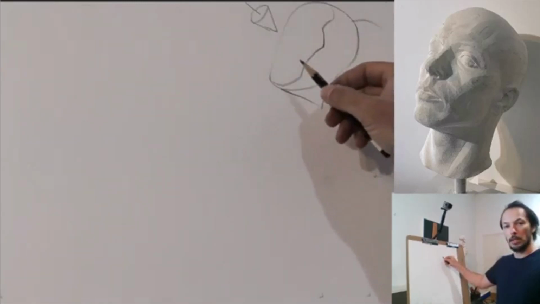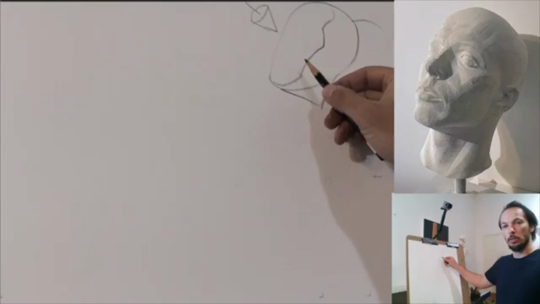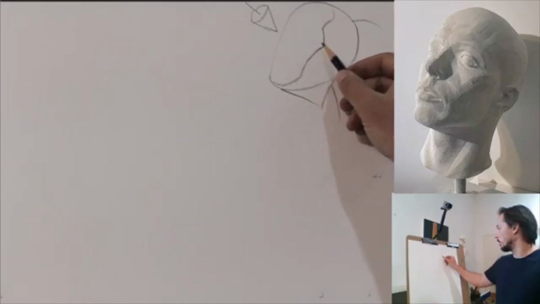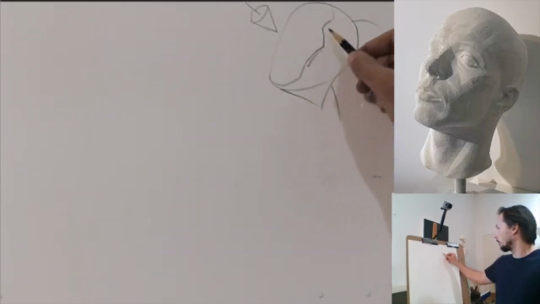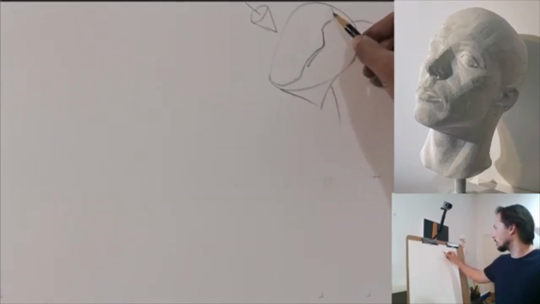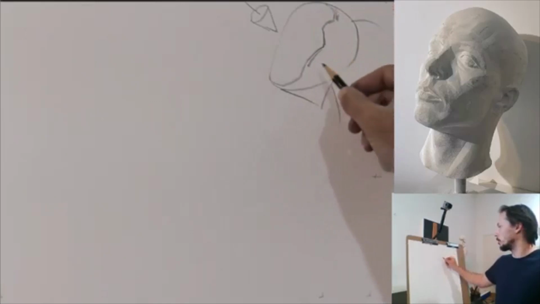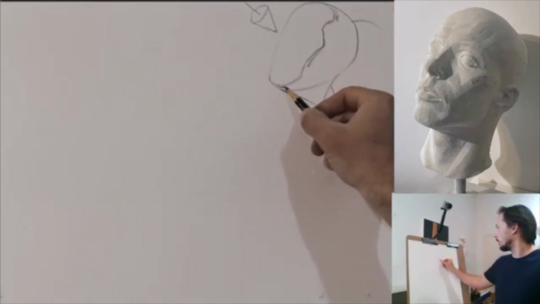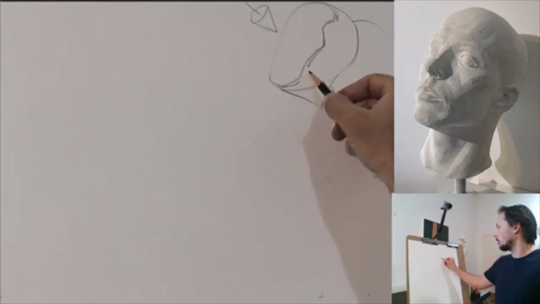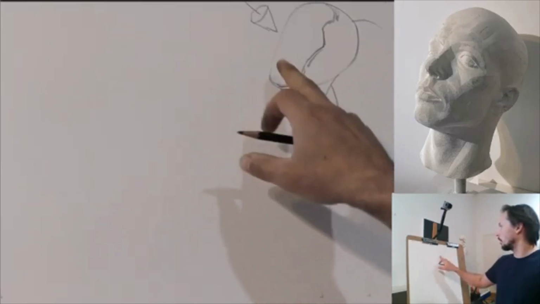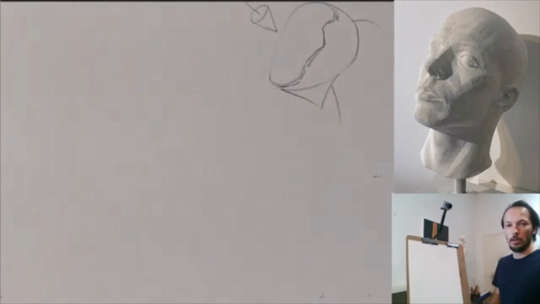And if I make that inner corner a little bit softer by creating a few more lines, especially in the areas that are really soft in their transition, very gradual, then what I'm actually doing is describing the whole area of the turning of the form.